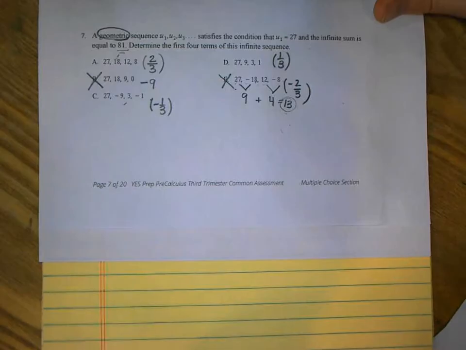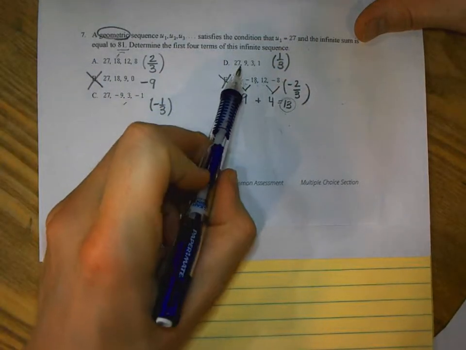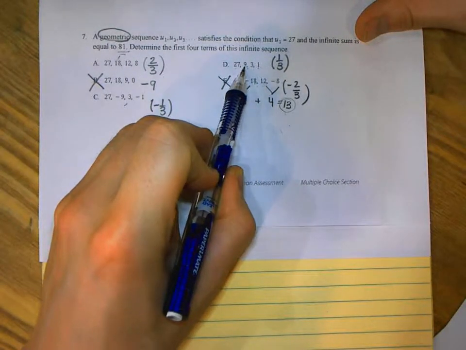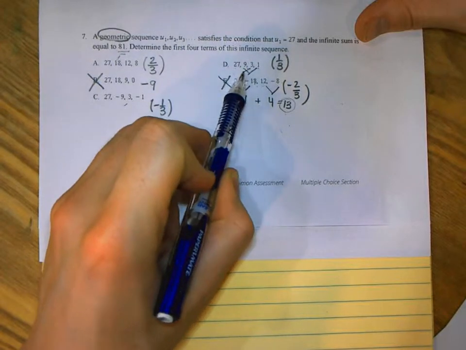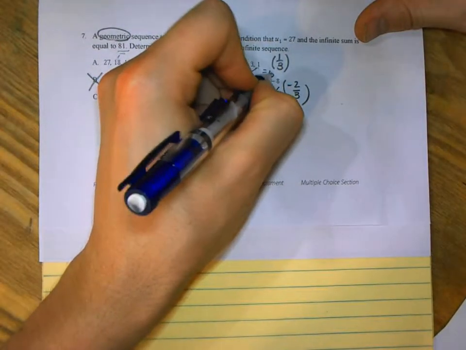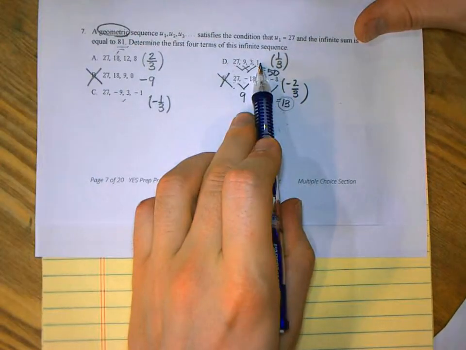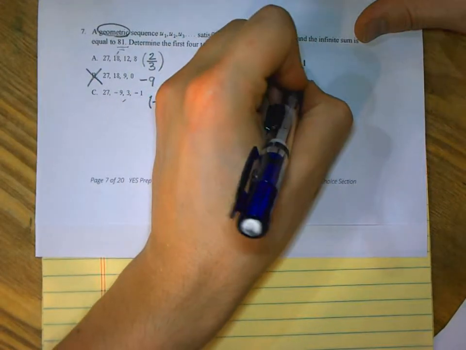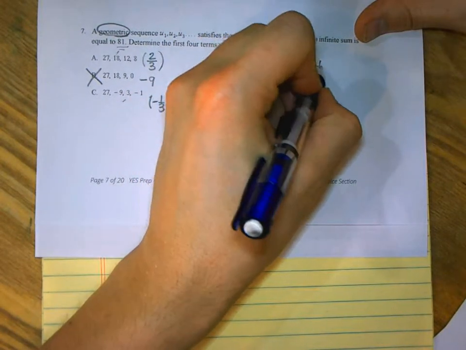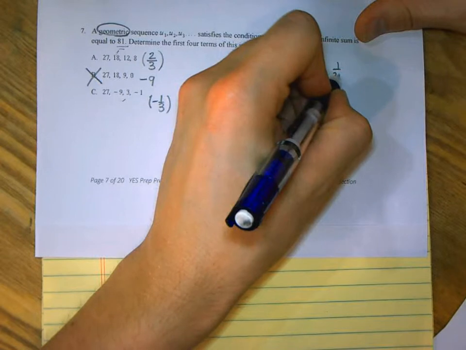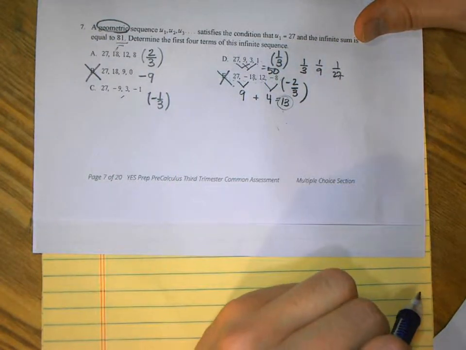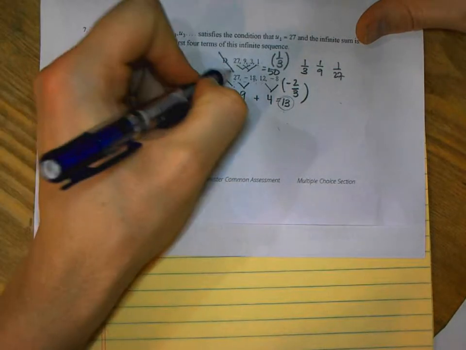Notice so far I haven't even used a formula yet. 27 plus 9 plus 3 plus 1. Well, 1 plus 9 is 10, and 3 plus 27 is 40. So far this adds up to 50, but the term after 1 is going to be 1/3, because this is multiplying by 1/3, remember. The term after that is 1/9. The term after that is 1/27. Are these fractions added to 50 ever going to add up to 81? Again, my answer is no.